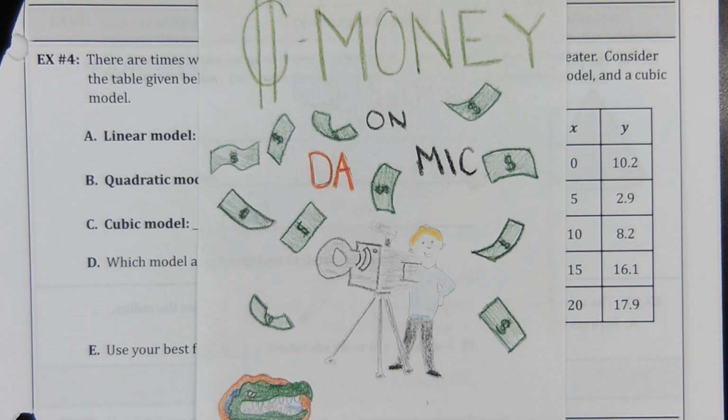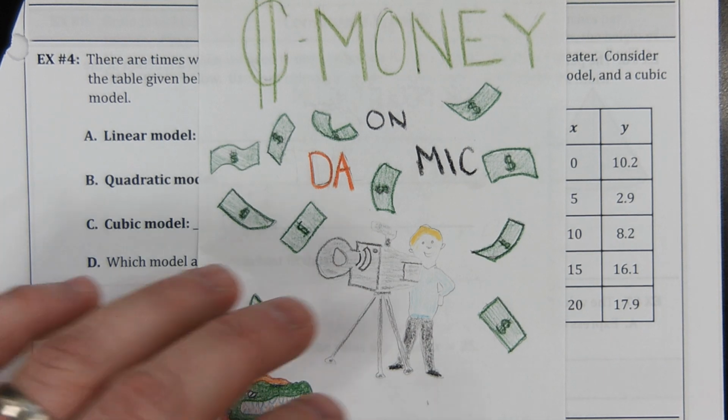Okay, nerds, we did it. This is the last section in topic 1. Woohoo! Unit 1, topic 1, whatever you want to call it. This is the last one.